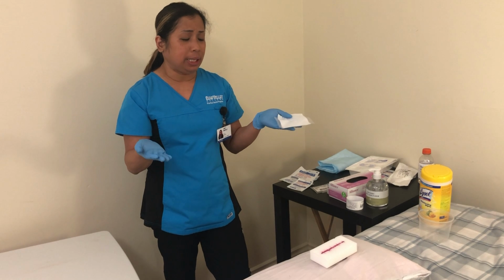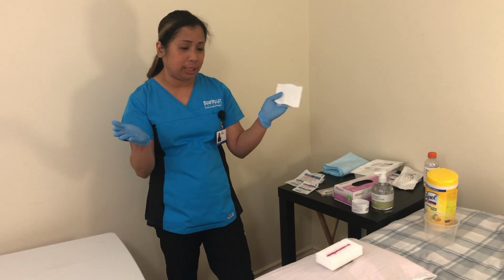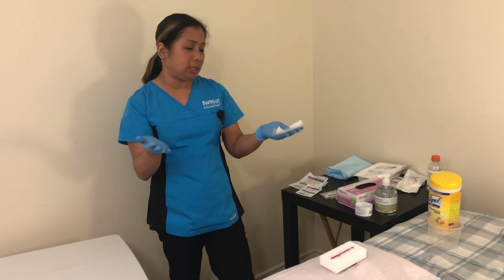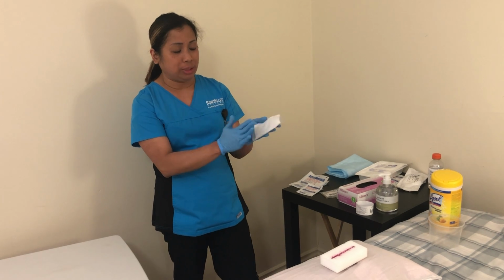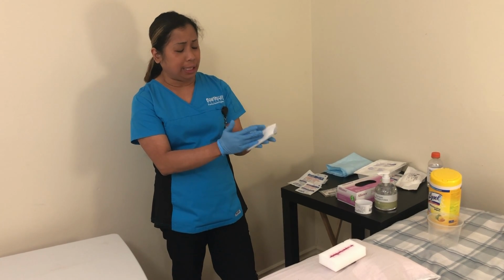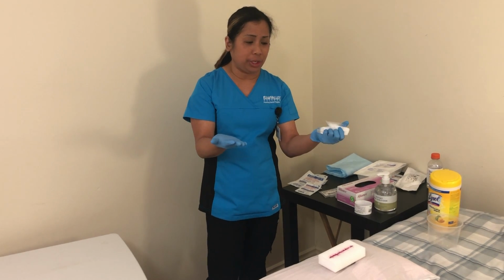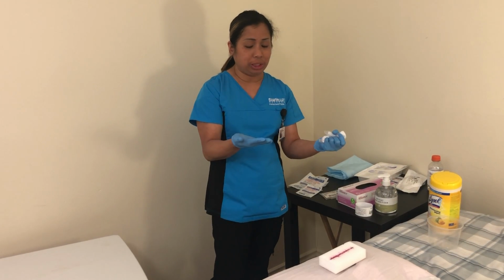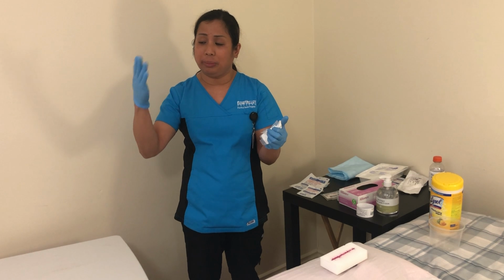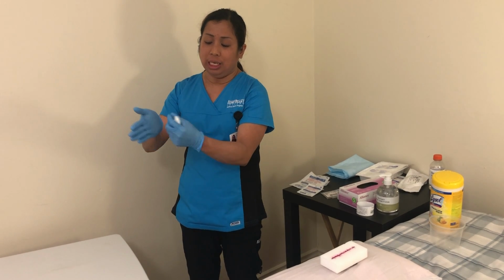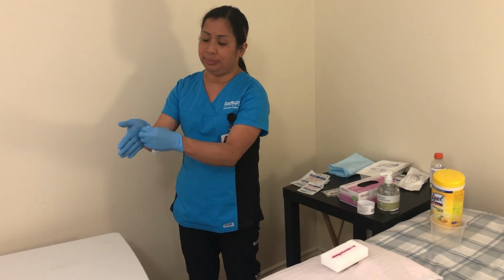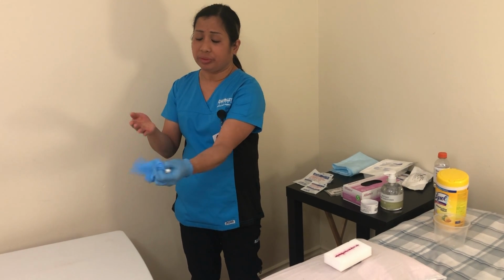Okay, so next, since this is all dirty already, and the scenario is no drainage, I will discard this one into the garbage. I will remove my right glove from my right hand using my left gloved hand.